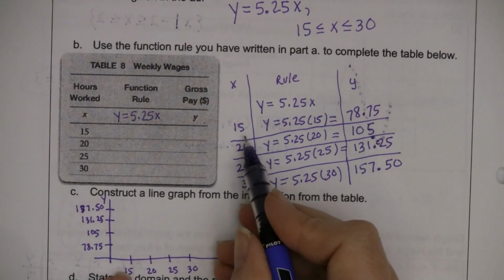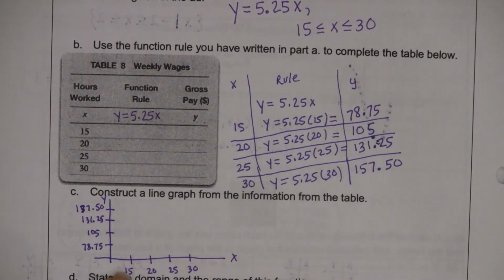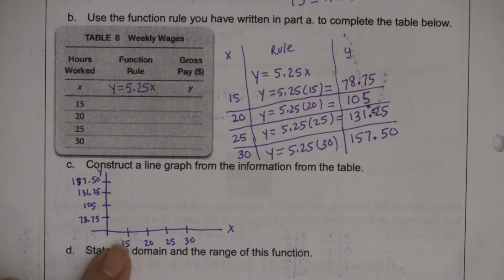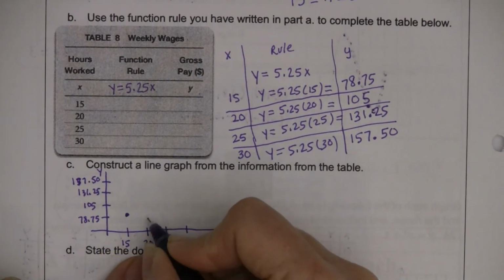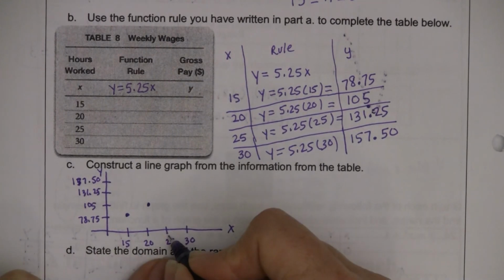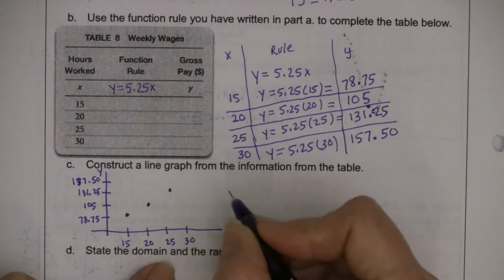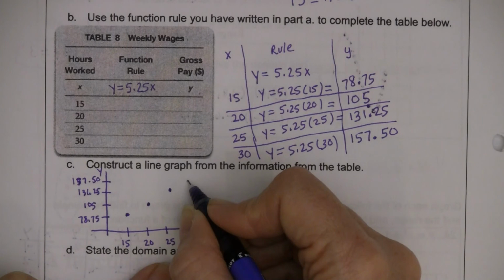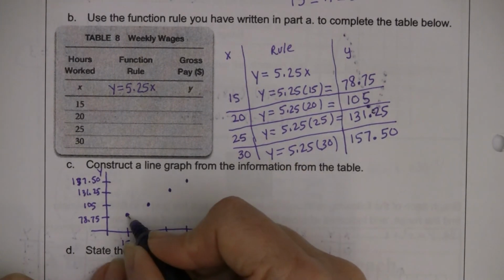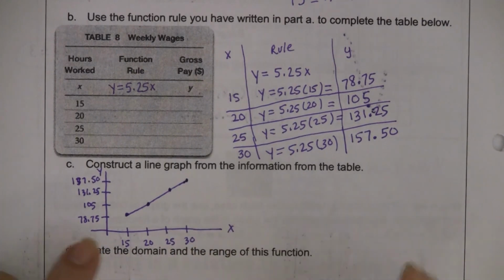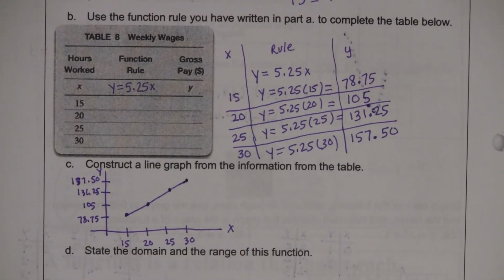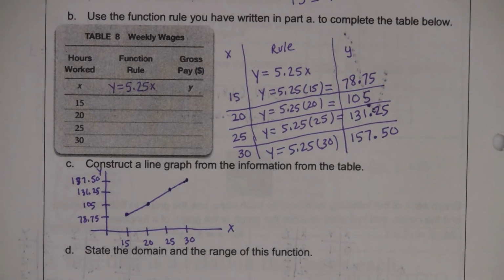So the ordered pair is 15, 78.75. So here, 20, 105, 25, 131.25, 30, and 157.50. And then there's my line segment. It's not a line that continues forever, because I'm not allowed to work under 15 hours at this job or more than 30 hours at this job.